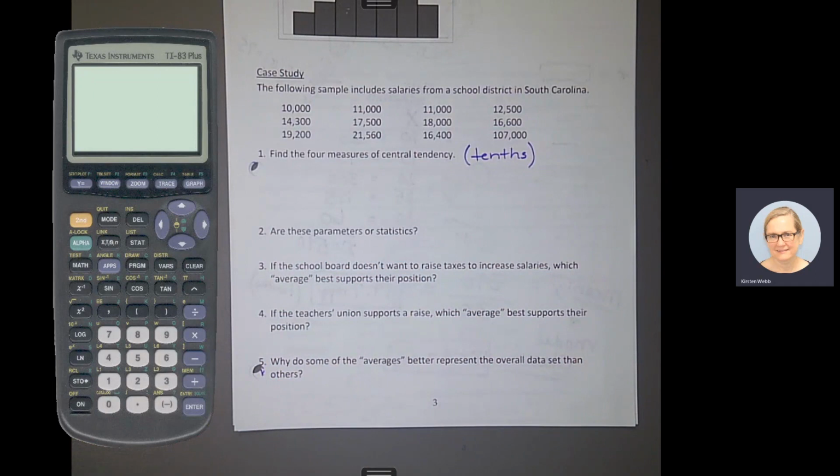I'm gonna stick with tenths for any rounding I need to do.